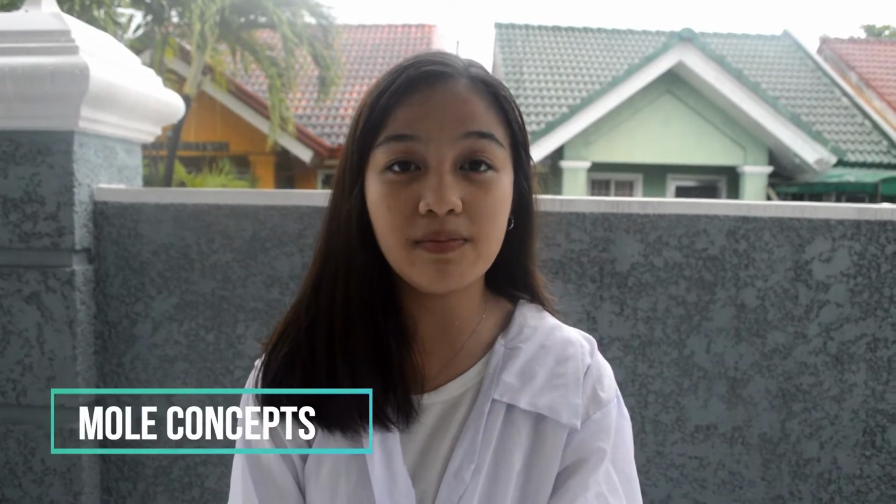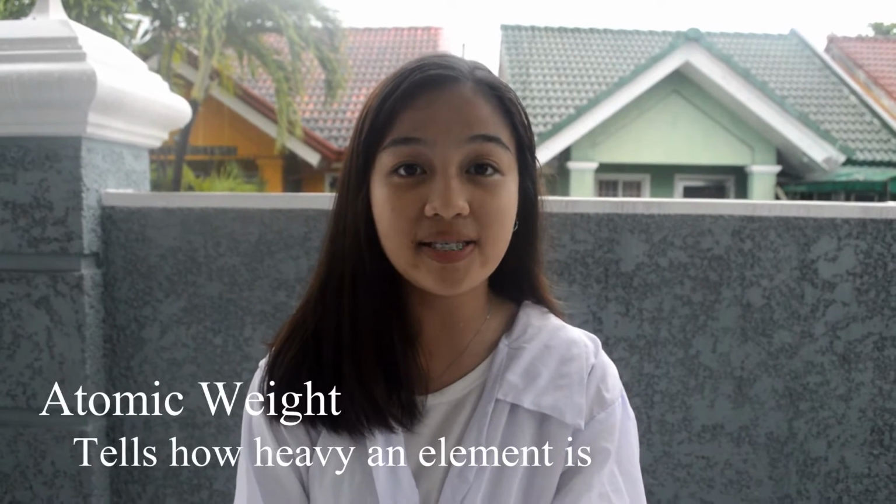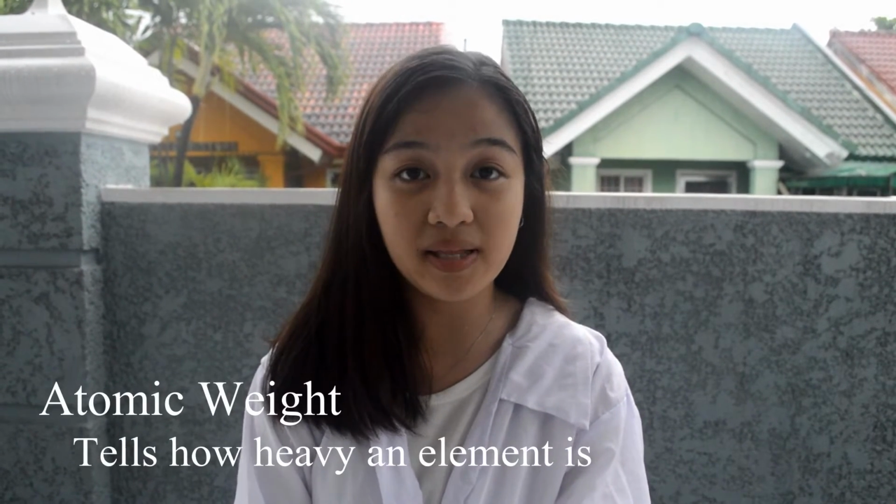First from our list is small concepts. One thing we should all be familiarized with is the atomic weight and mass. The atomic weight and mass tells how heavy the element is, and it can be easily seen in the periodic table.